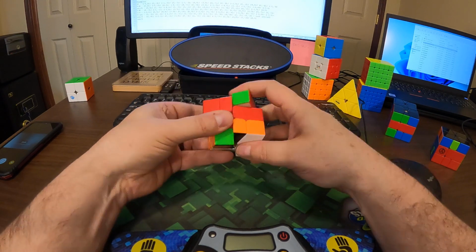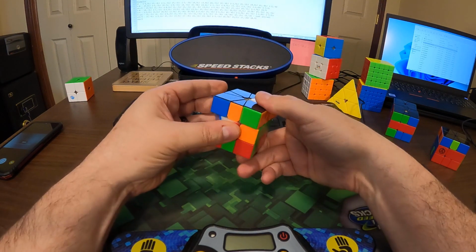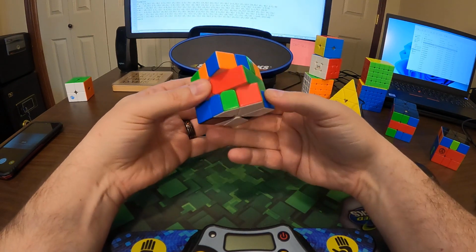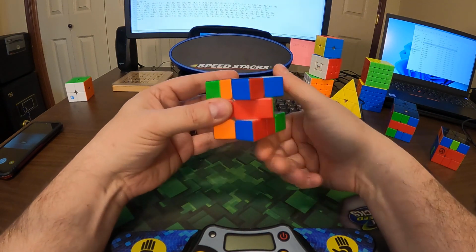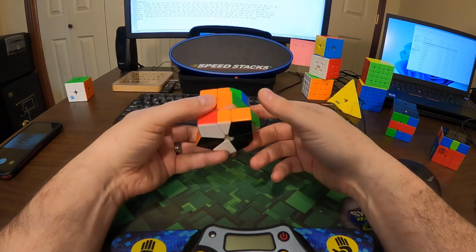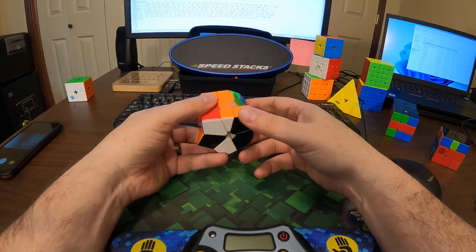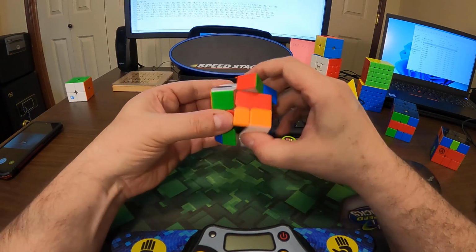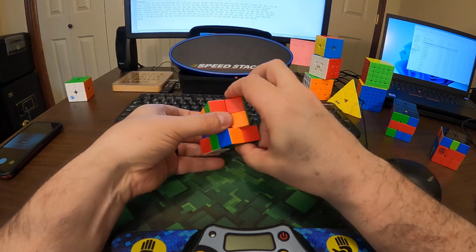Okay, so Scramble number 3. Okay, just solving normally here.